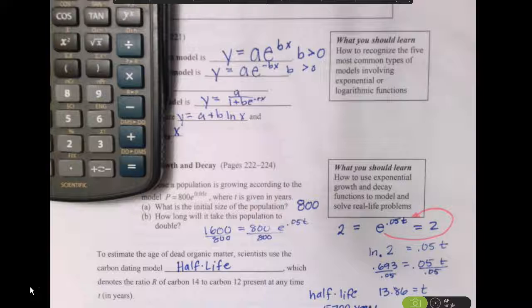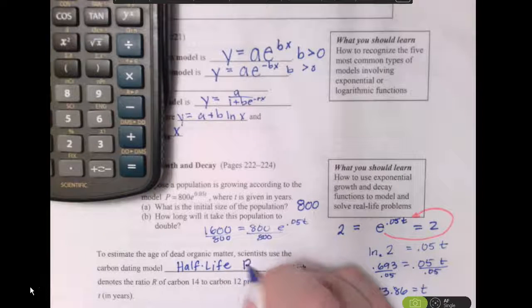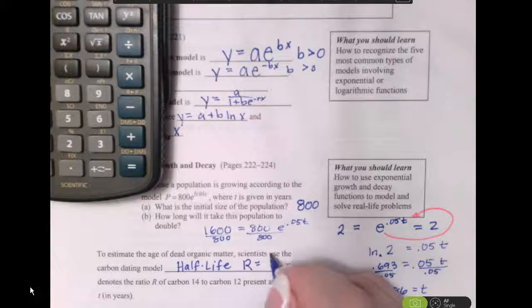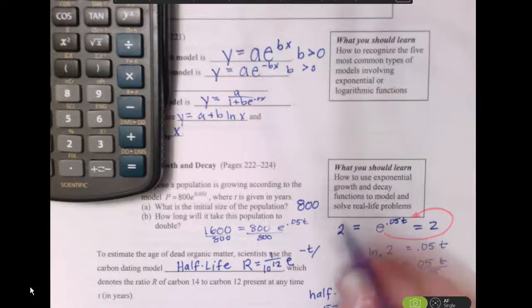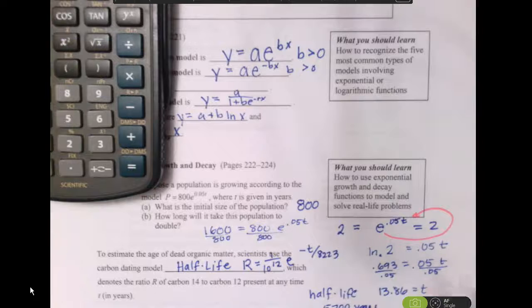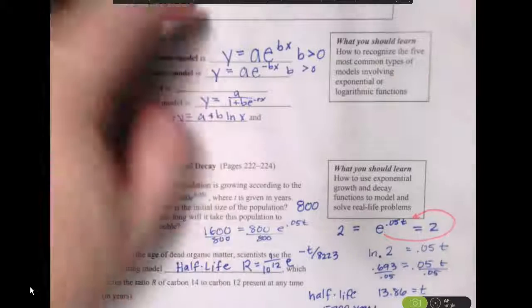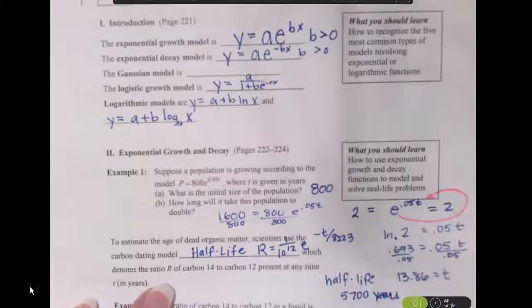Oh, okay, here I was supposed to write out the formula. You're going to need that to solve this problem. So it's R equals 1 over 10 to the 12th times e to the negative t over 8,223. And here we're given an R value of 10 to the negative 16th. So I'm going to plug that in where R is in my formula. Let me just get a blank page.